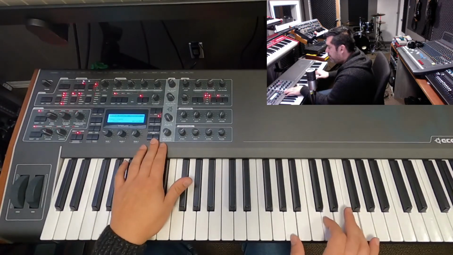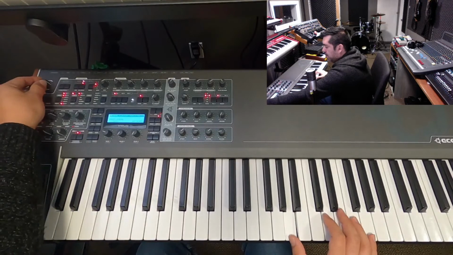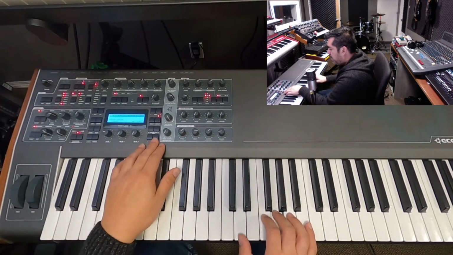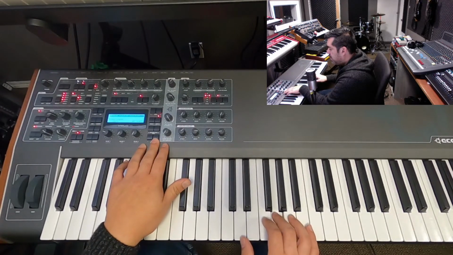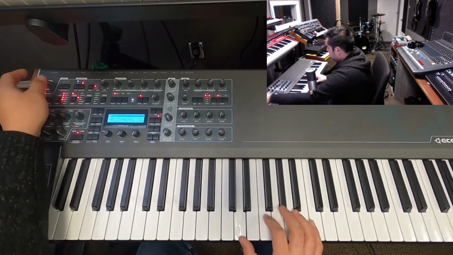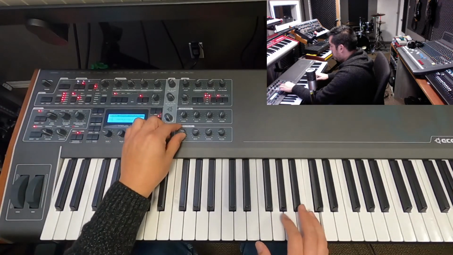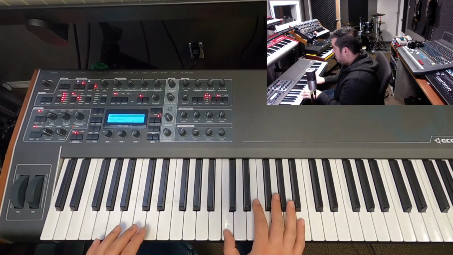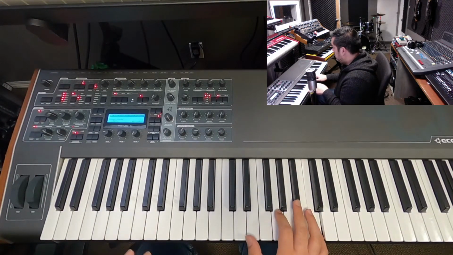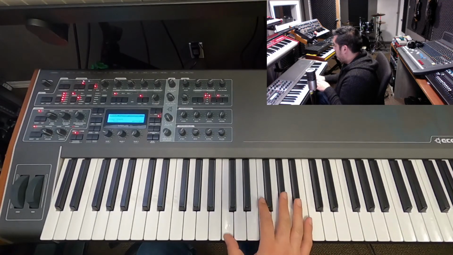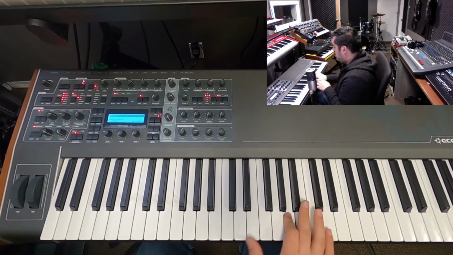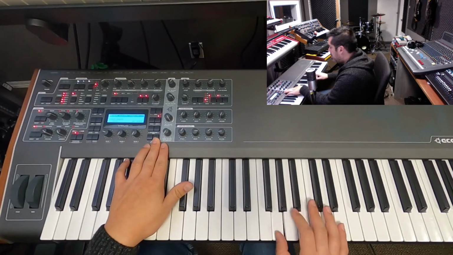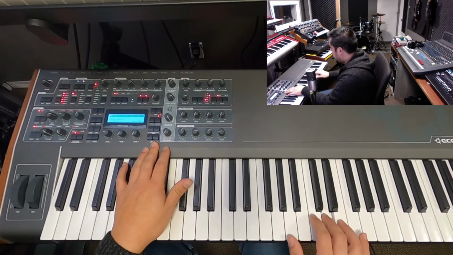Something like that. Funky lead sound. It's like a sax.